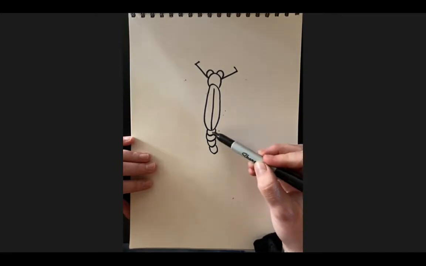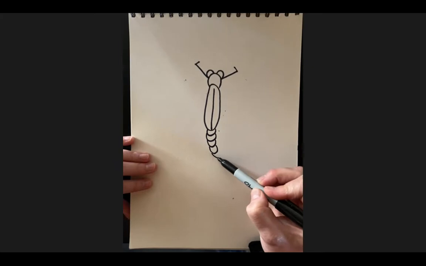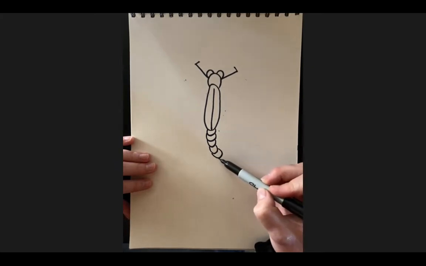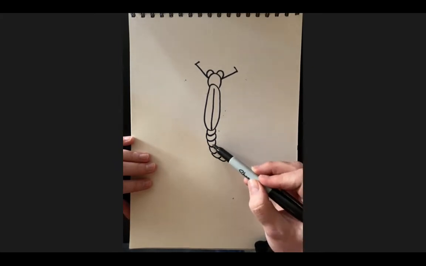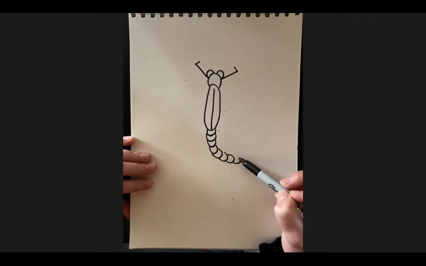Now what I'm starting to do is kind of turn my letter U's on their side a little bit so it curves to one side. 1, 2, 3, 4, 5, 6. Maybe I'll do a couple more. 7, 8. Changed my mind.